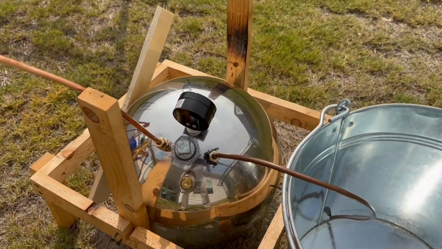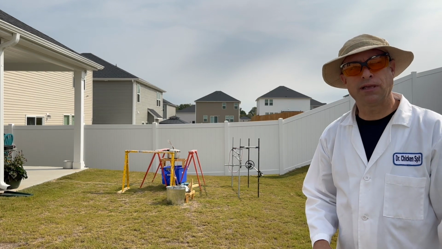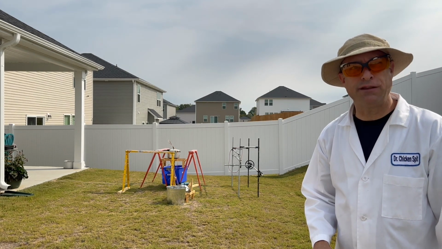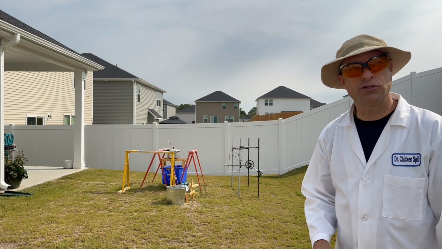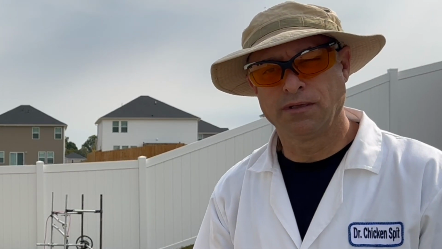It's emptying at the top of the sphere. The sphere is filled, I'd say about 80% to 85% with water, just warm water from the faucet. So my theory is that the pressure coming in from the steam will cause the water in the sphere to go out into the bucket.